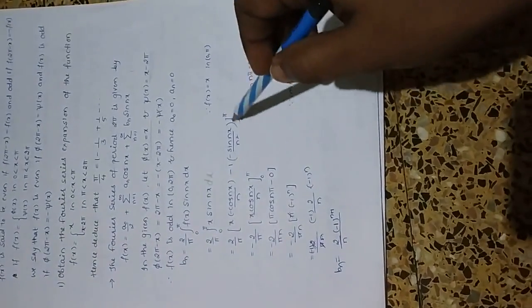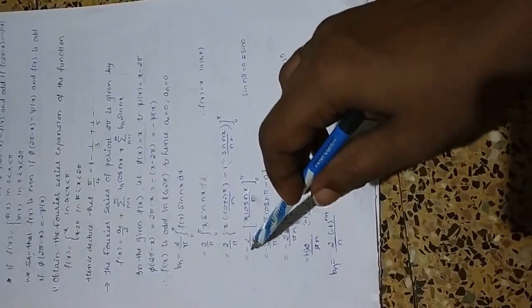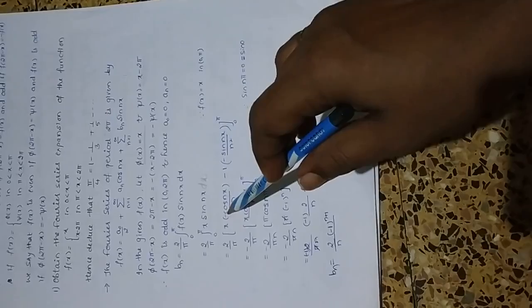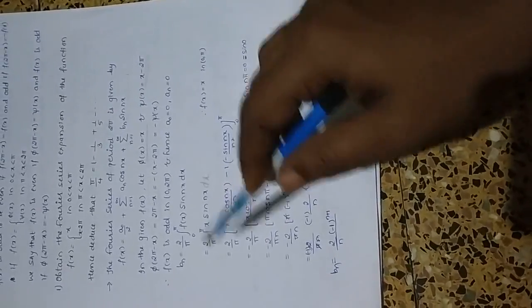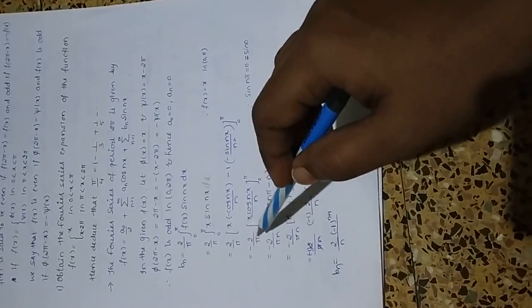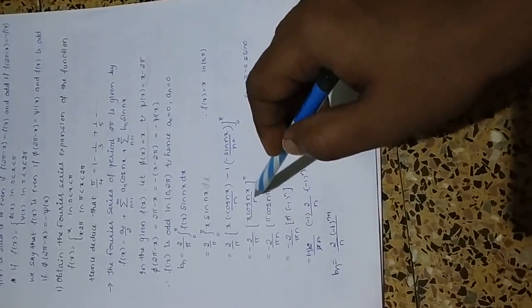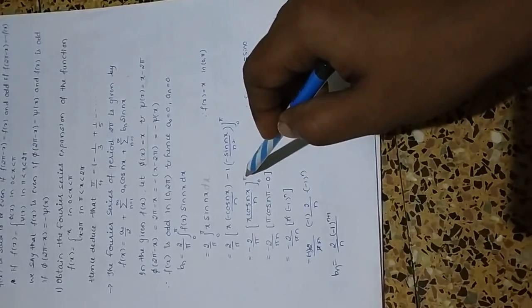Since sin n pi and sin 0 are 0, the second term vanishes, we have only the first term. Taking the minus, or minus 1 by n, outside the bracket, you can take minus 2 by pi into bracket x into cos nx by n between the limits 0 to pi.